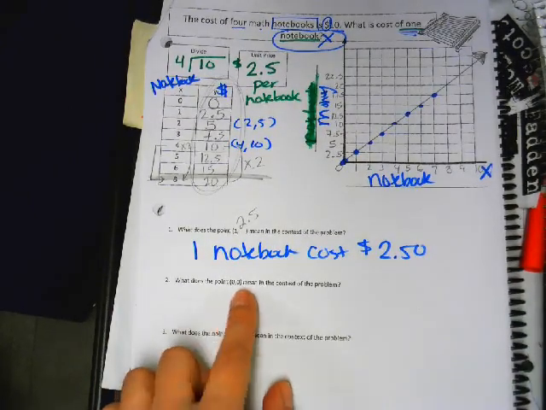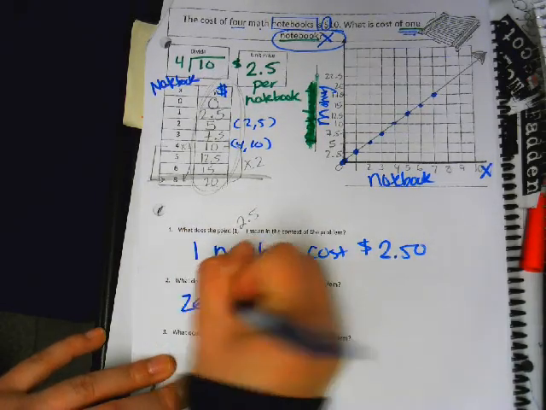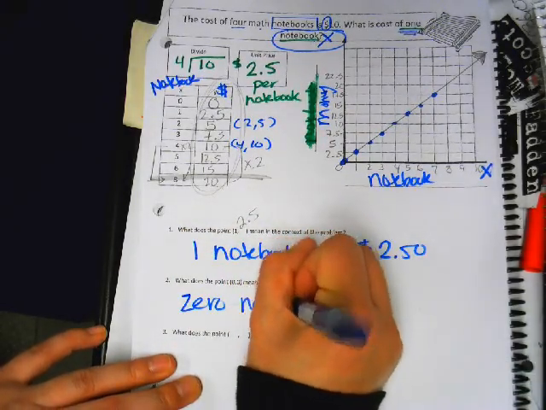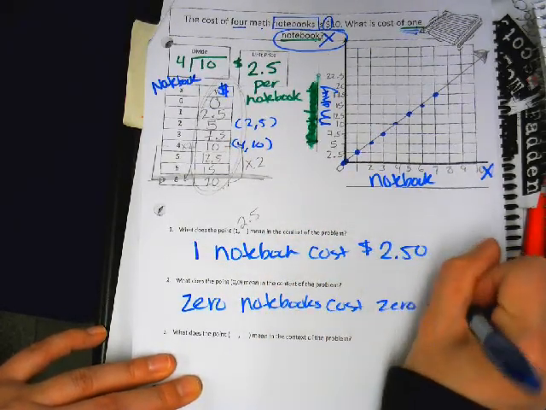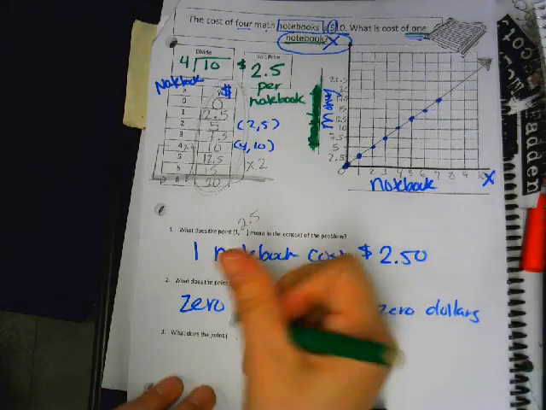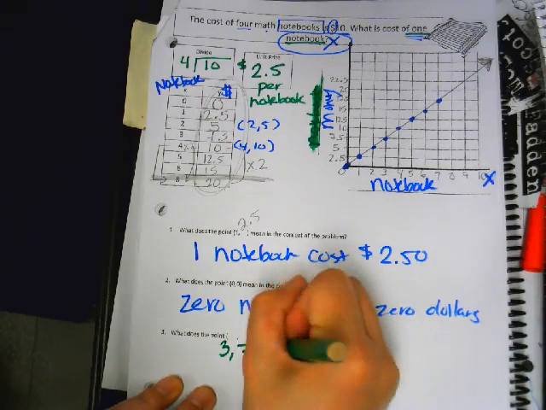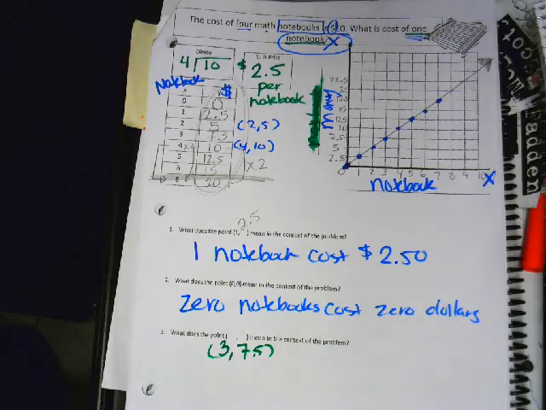What does the point 0, 0 mean in the context of the problem? 0 notebooks cost $0. Simple questions, but they're worth a lot on the test. What does the point, pick a point. What's a good point? 3, 10. No, 3, 6. Wrong one. 3, 7.5. 3. Trying not to die.